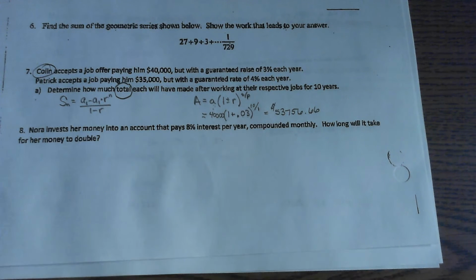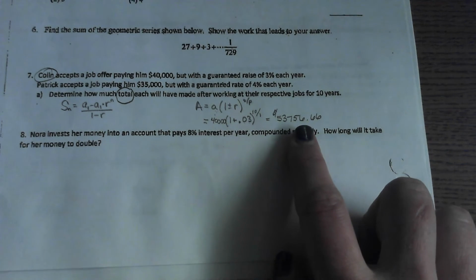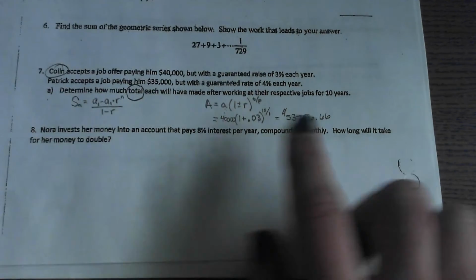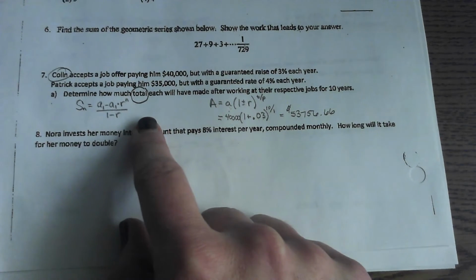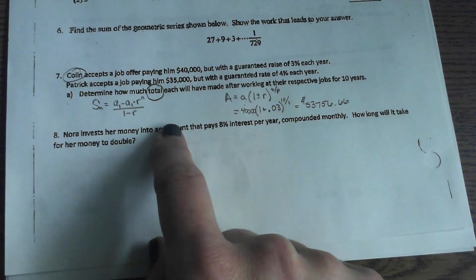He's not getting 1.03. The first time he's getting 1.03 is in the second year. And then in the third year, he'll get another 1.03. So that's actually giving us really the 11th year's salary. I'm not saying it's easy to wrap your head around that. I'm just saying that's what's going on.